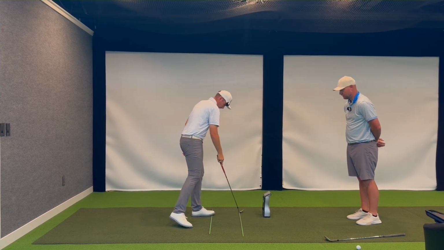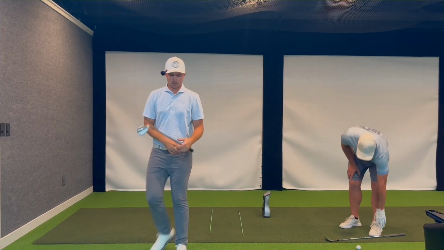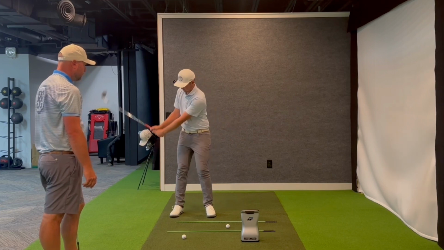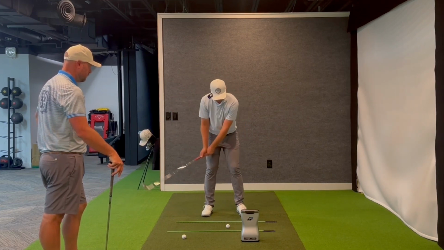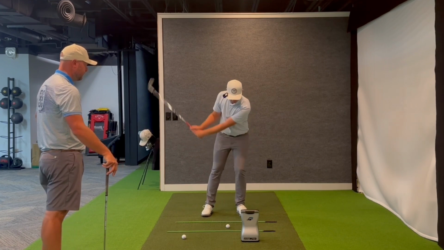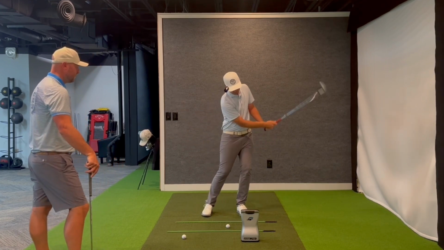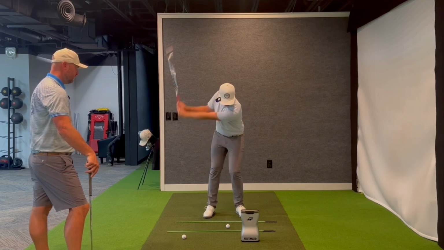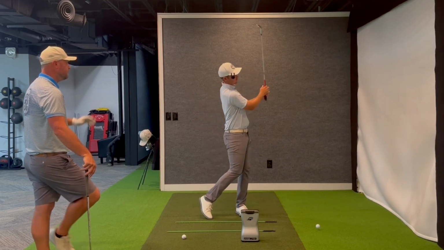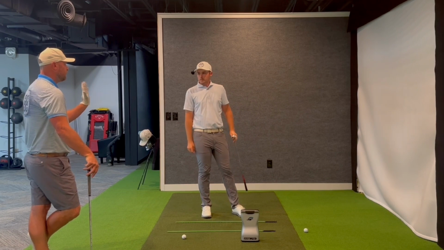Can we show that from face on? Absolutely. Let's get a sense of what that looks like face on. Radial, radial. And how do you control your bottom? Just kind of lean a little in the backswing. Yep. Exactly. Beautiful.